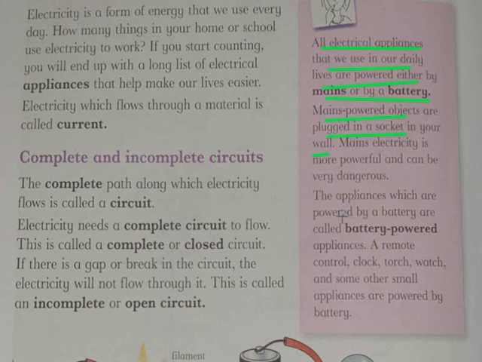The appliances which are powered by a battery are called battery powered appliances. For example, toys which need battery only, so we call them battery powered appliances. A remote control, clock, torch, watch, and some other small appliances are powered by battery.